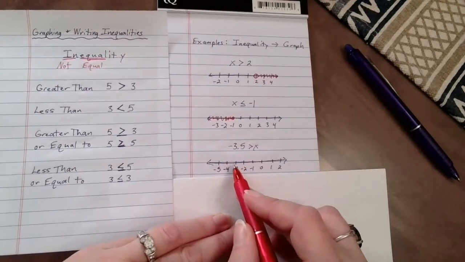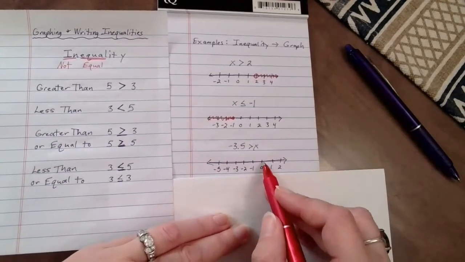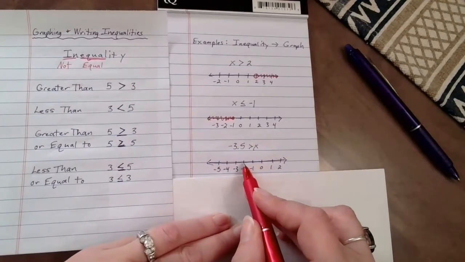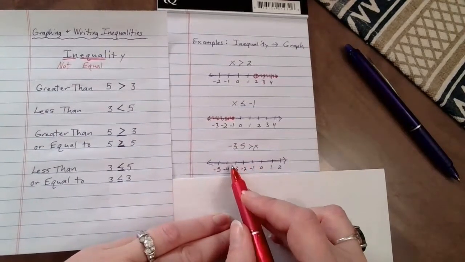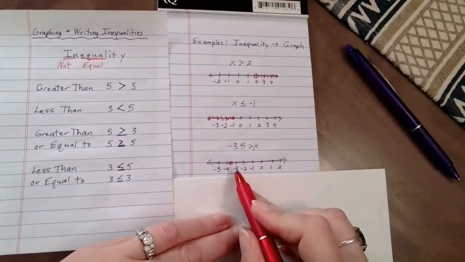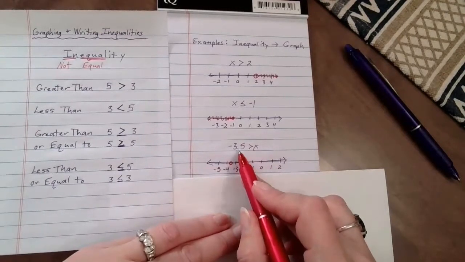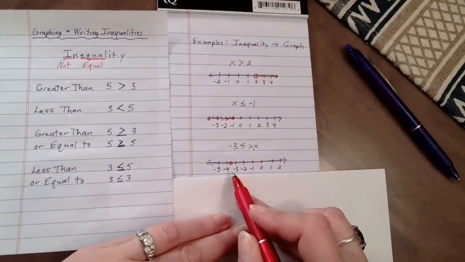Well, do I go half this way? Do I go half this way? Think about this, 3.5. I'm going negative, -1, -2, -3, and a -1/2 as well. So I'm going to go right here, saying that I'm in the middle between -3 and -4. That's between 3 and 4. That's between -3 and -4.